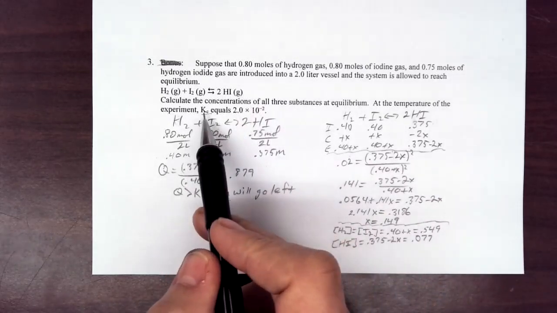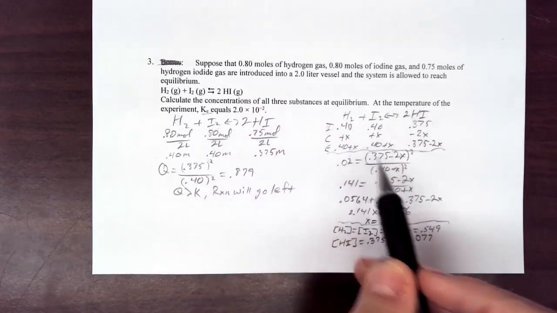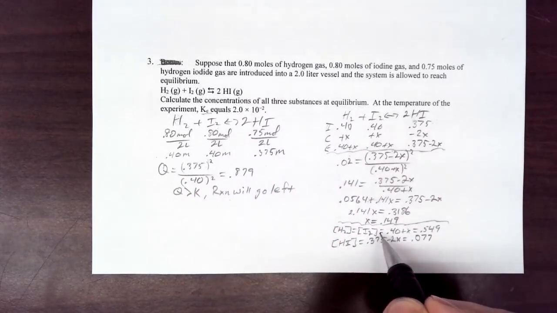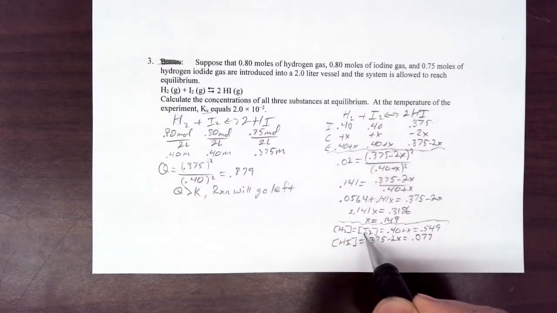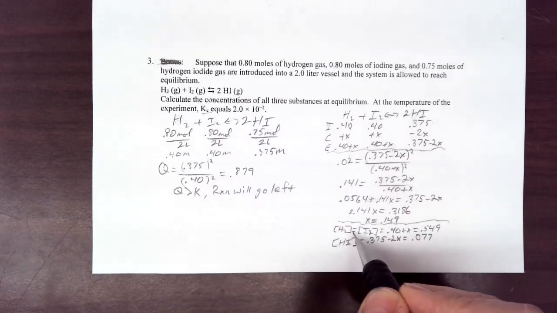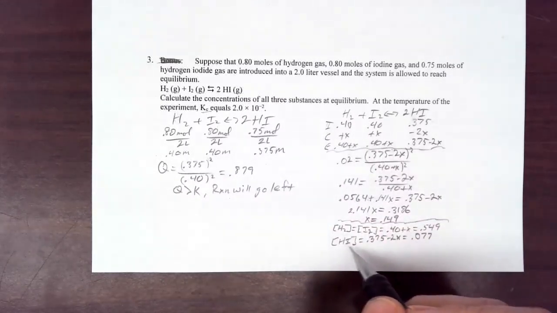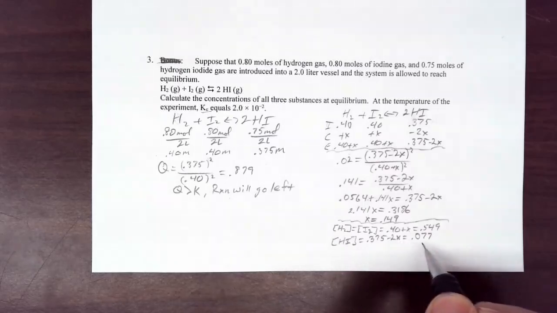The concentrations of all 3 at equilibrium, but the concentrations are 0.4 plus x. So take 0.4 and add in x, and that is the concentration of these 2. Brackets means molarity, so I have answered the question. You could put a capital M here, but also you have said molarity by writing brackets. And of course, these are the same amount. And HI will be 0.375 minus double of whatever x was, and we get this.